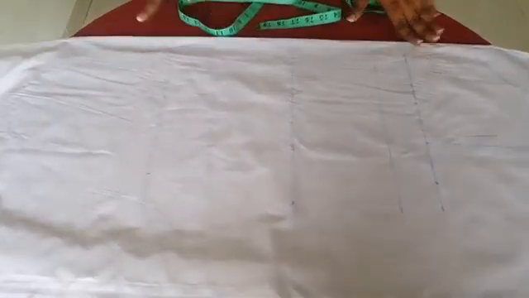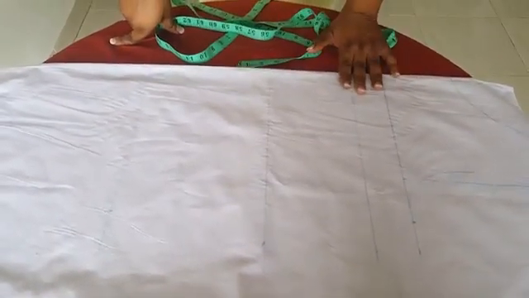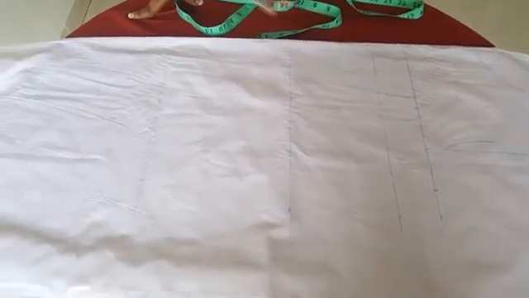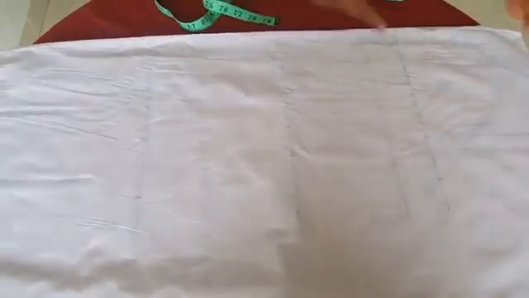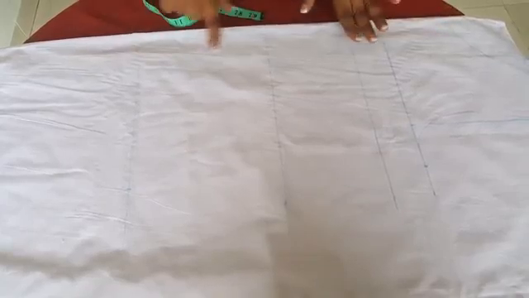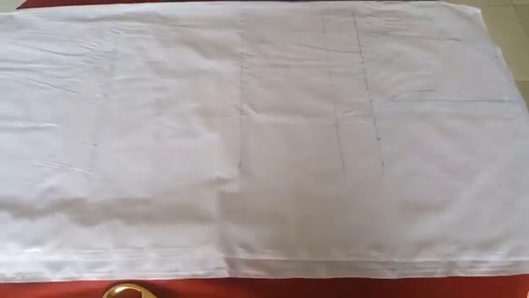First, I will put the video tutorial on basic bodice pattern and princess dart, which I have done before, in the description box below. If you watch that, it will make you understand more about the basic bodice pattern and the princess dart. Today I'll be making a gown, and this is like a basic bodice pattern for a gown. If you've watched my previous tutorial, you will understand all this.